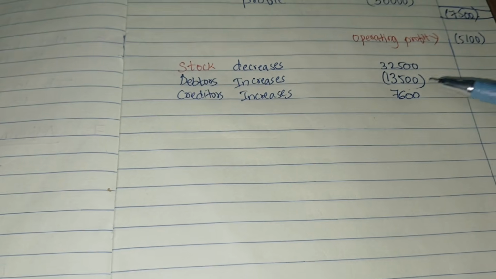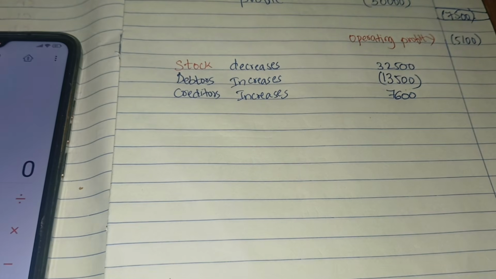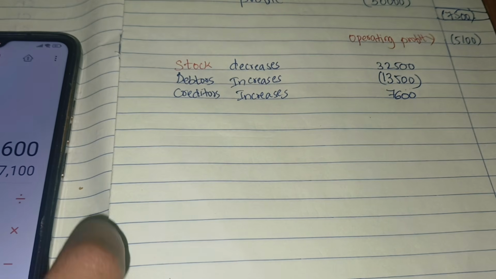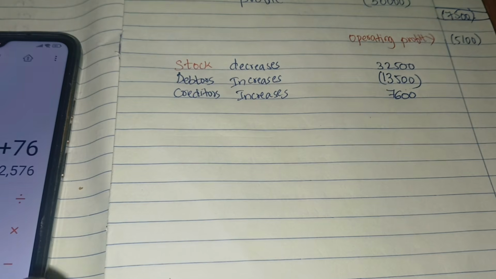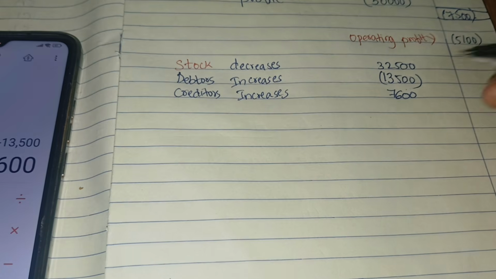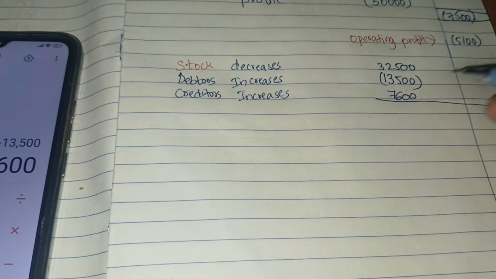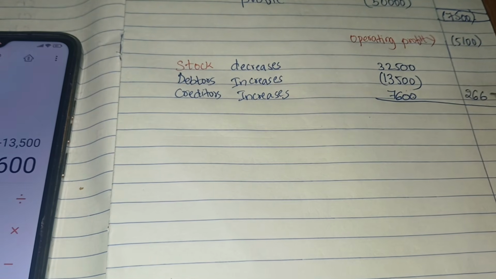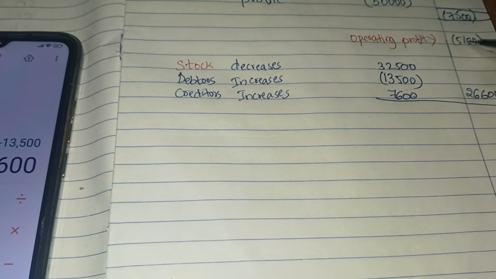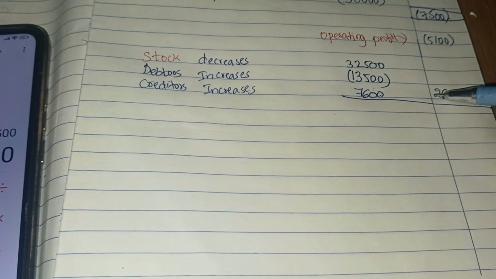So how will you do the calculation? 32,500 is positive, 7,600 is positive. So 32,500 plus 7,600 minus 13,500. Like this we need to do it. When you do this you will get 26,600. So this is the minus value, this is the plus value.